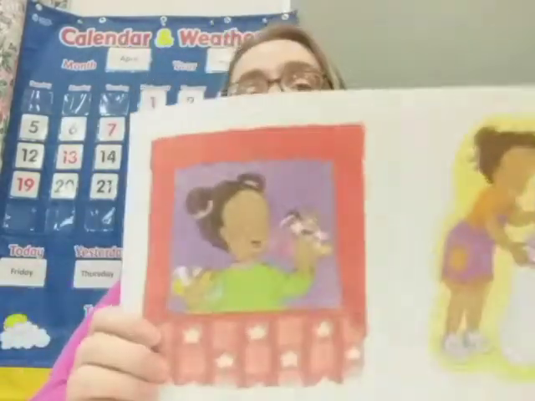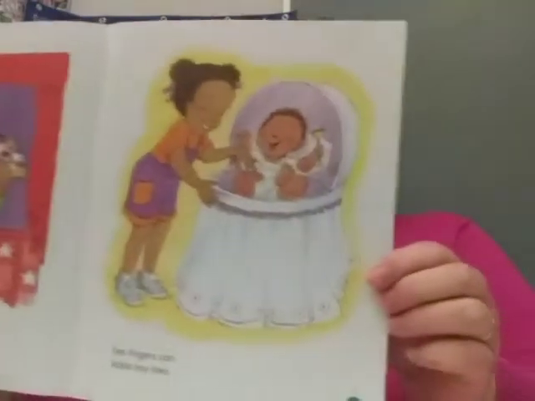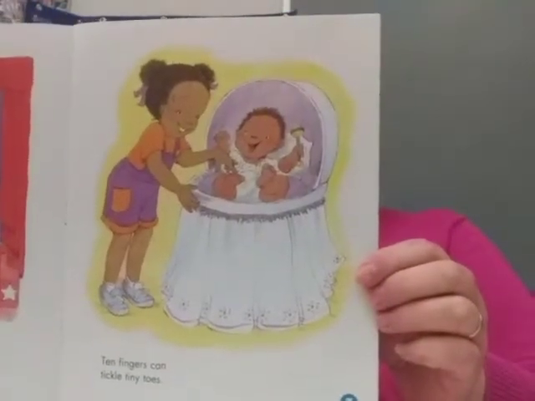10 fingers can put on a puppet show. So you could use one hand and make a big puppet, or if you have finger puppets, you could put finger puppets on each of your hands. 10 fingers can tickle tiny toes. All right, so here's some things that 10 can do. Lots of things that God gave us those fingers that they're good for.